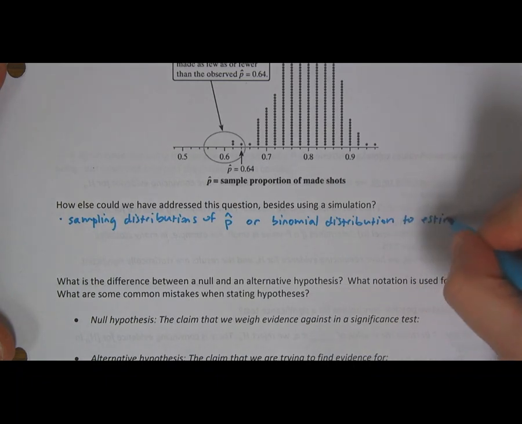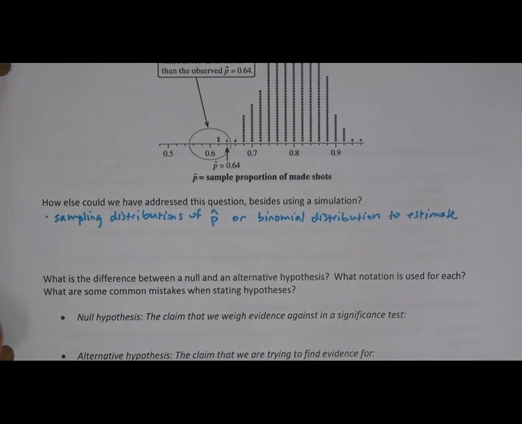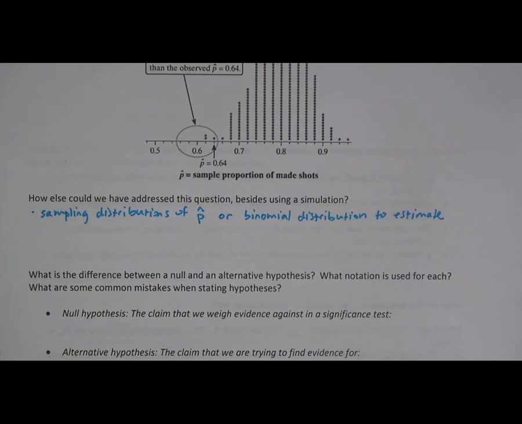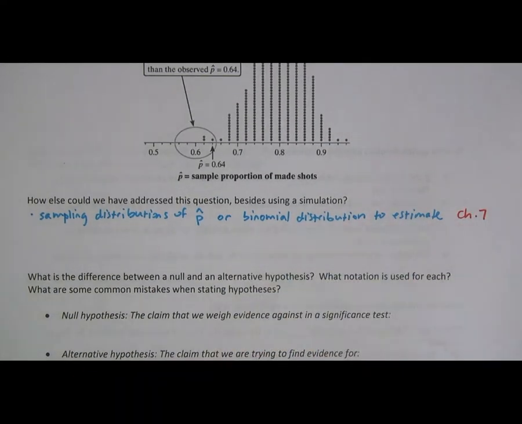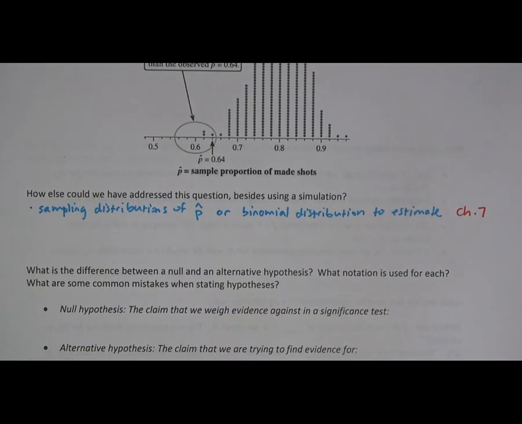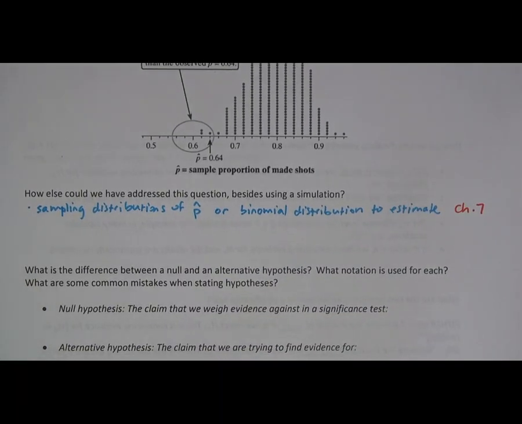To estimate. Because either he's going to make it or he's not. So it's a binomial setting, and I'm just going to put a note to myself. That was Chapter 7 stuff. We could do a probability problem. If we could prove that it had a normal shape, we could use normal CDF, kind of figure out the likelihood, or we could do a binomial distribution.